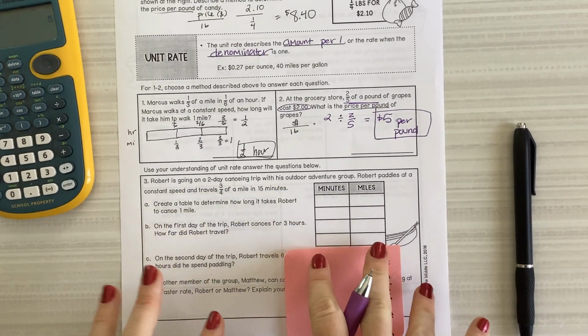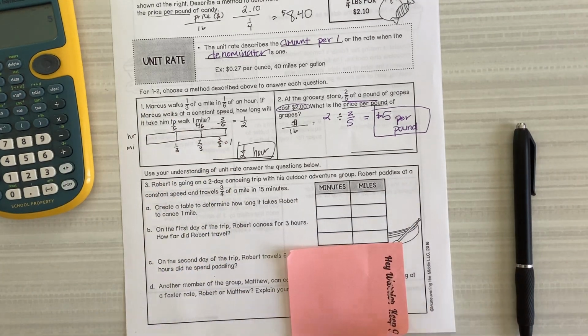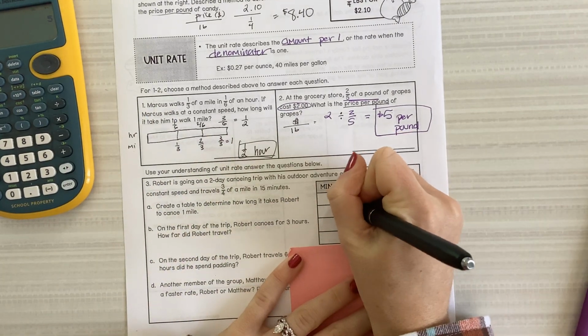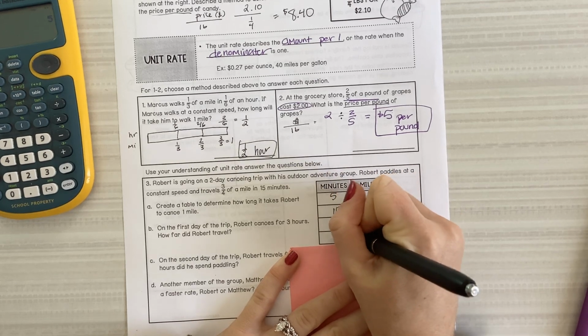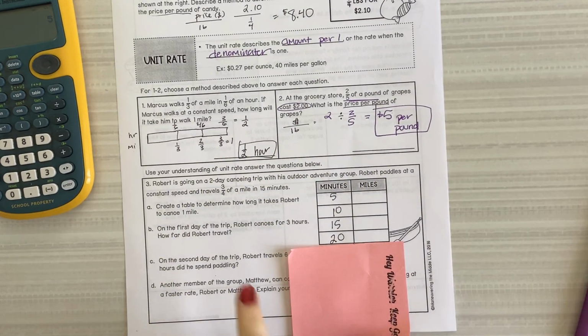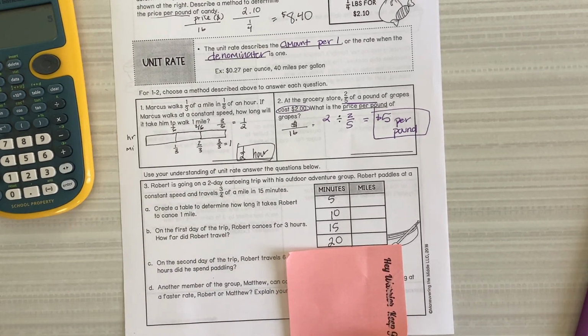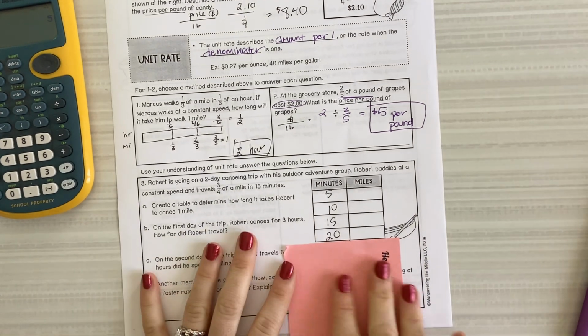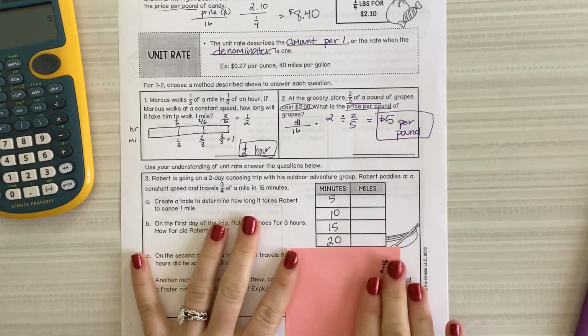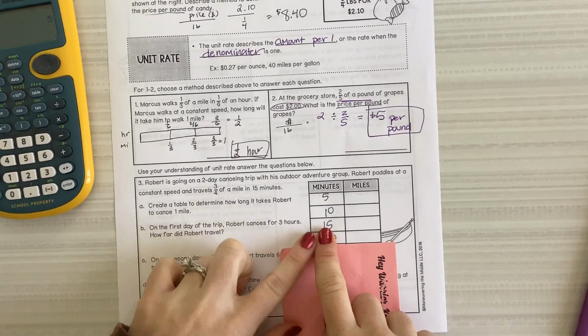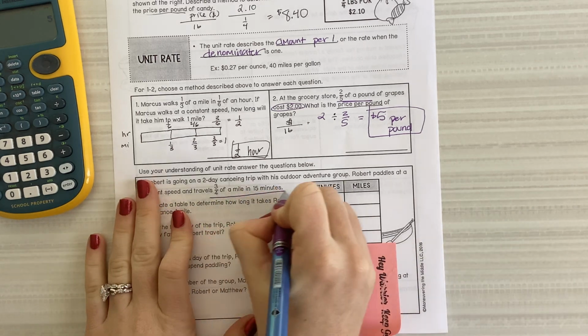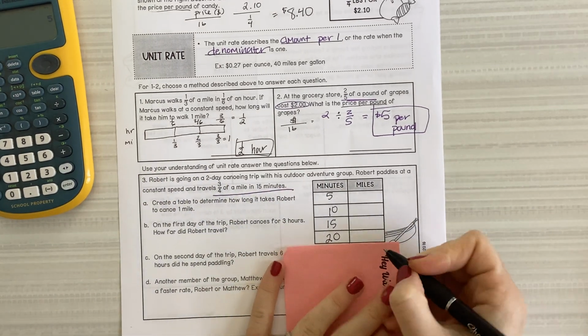Let's talk about a table, because just like the tape diagram, a table could help us. Yours comes pre-labeled, mine did not. So it says, Robert is going on a 2-day canoeing trip with his outdoor adventure group. Robert paddles at a constant speed and travels 3/4 of a mile in 15 minutes. So we're gonna fill in this table. So after 15 minutes, he's gone 3/4 of a mile. So I'm gonna fill in what I'm given.